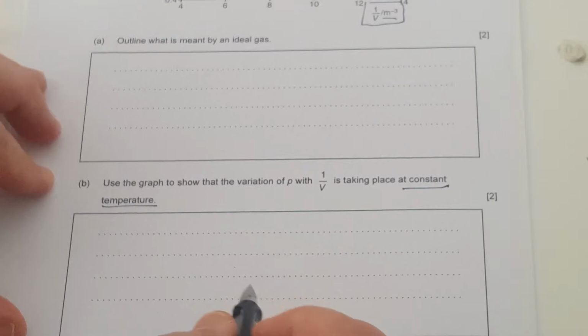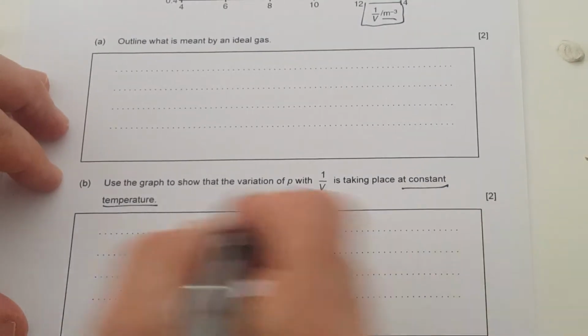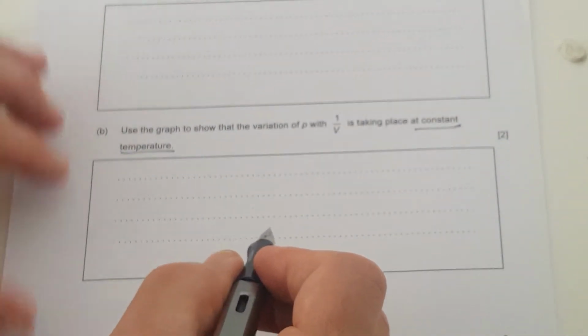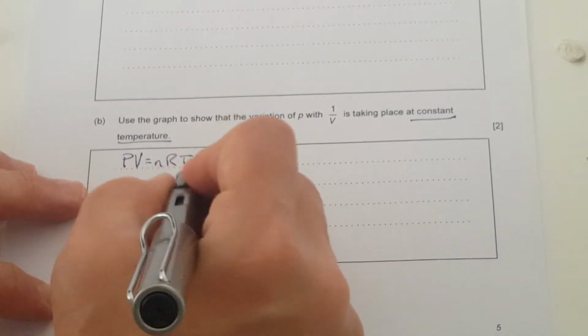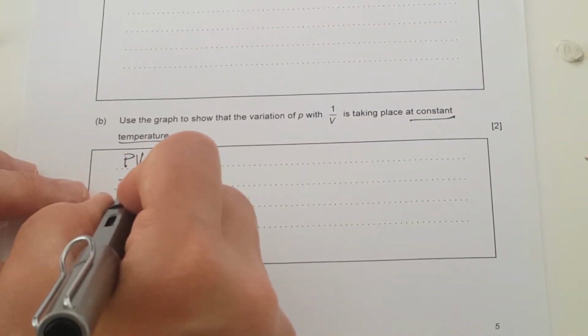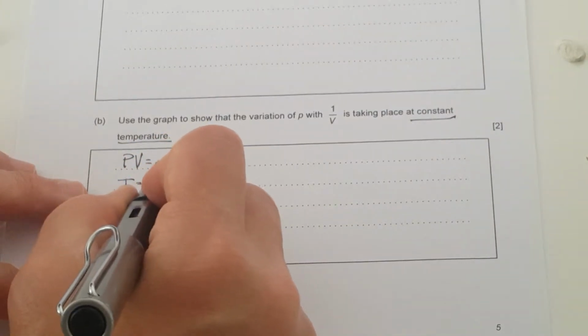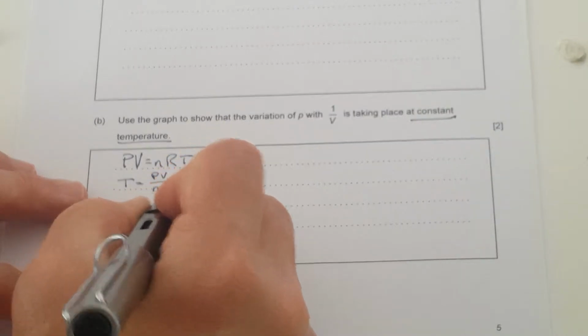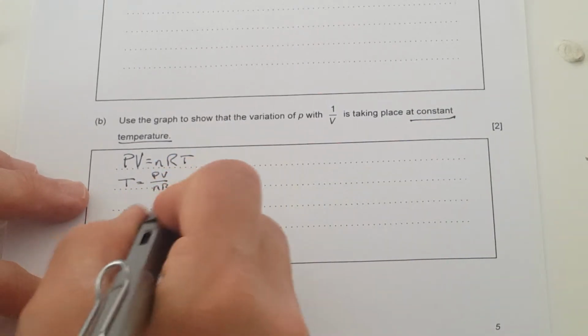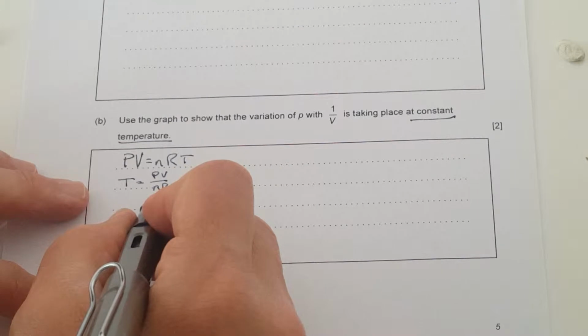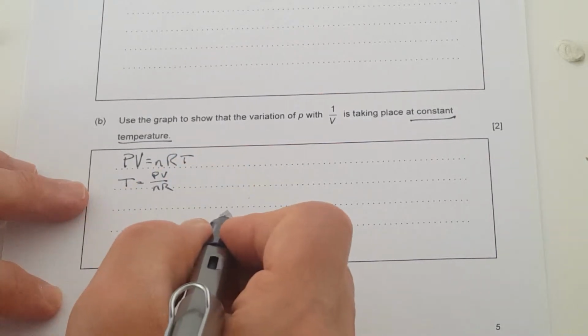Let's focus on B. I want to show that it's taking place at a constant temperature. So in order to do that, I want to use my ideal gas law, PV equals nRT, and I want to show that this T is constant. So I'm going to simply rearrange it for T, and I'm going to say that T equals PV over nR. And if I can show that all of these are constant, then I can show that T is constant.